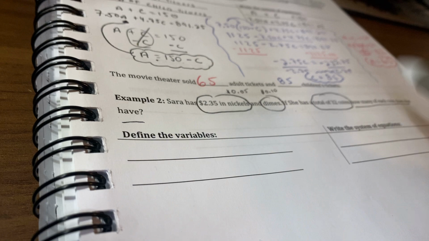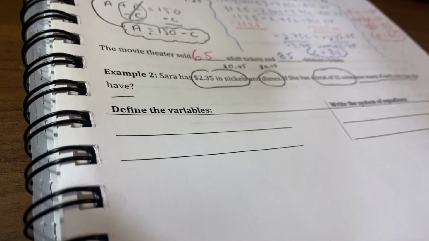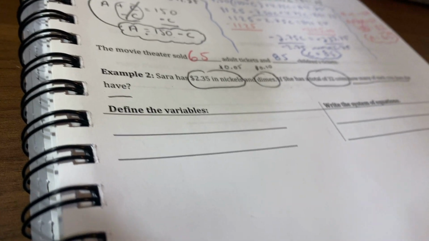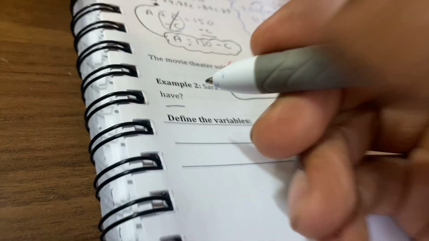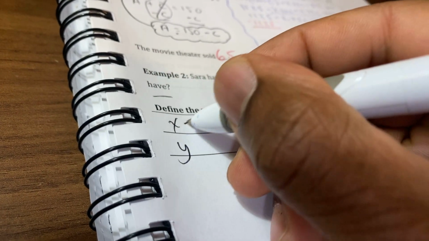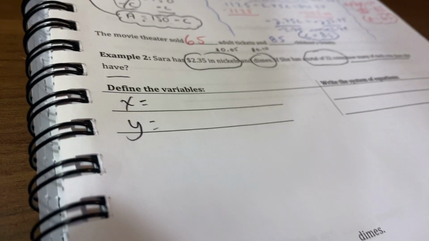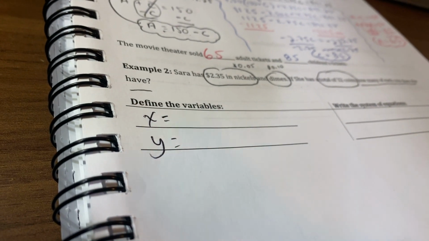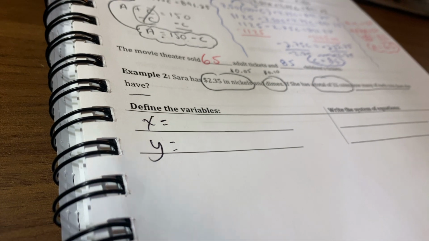Now, this is similar to the problem up top because we're not talking about the value of things. We're talking about the quantity, how many of something you have, right? For number one I used A and C. For number two, let's get a little spicy. Use your X and Y values for variables. What two things have a relationship here? We're talking about nickels and dimes.